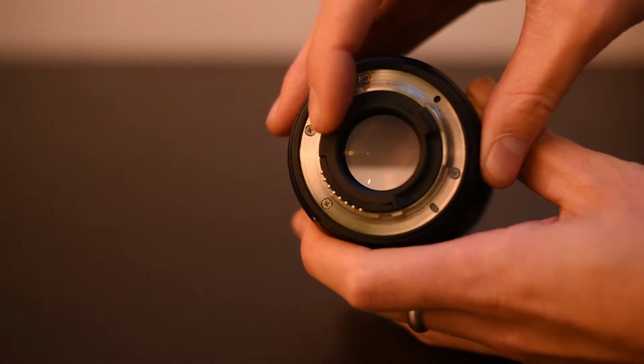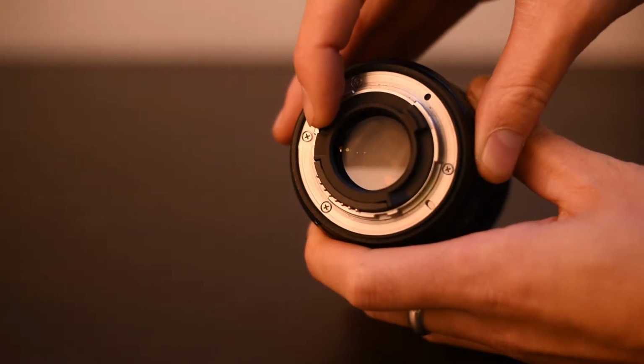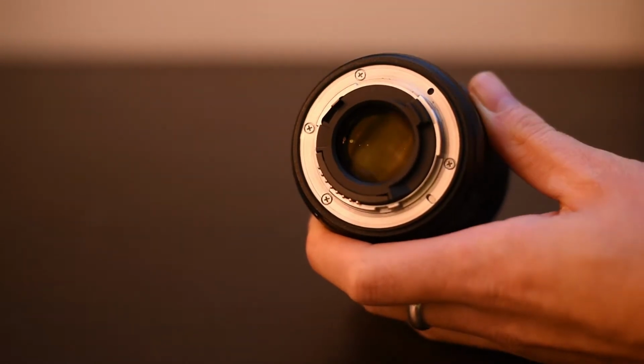Well, the first method is the easiest, and that is just to shoot wide open. Shooting at the widest aperture your lens allows means that the aperture mechanism doesn't actually move when you take a picture. Now, although simple, this does present a couple of problems within itself, such as the depth of field.